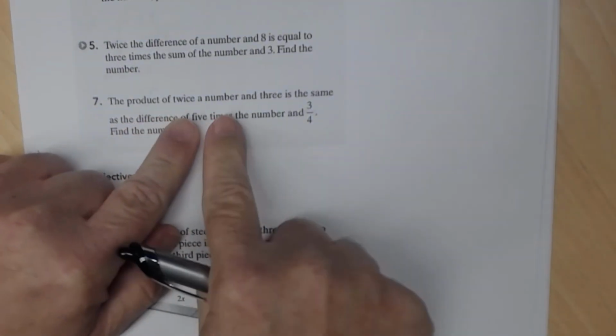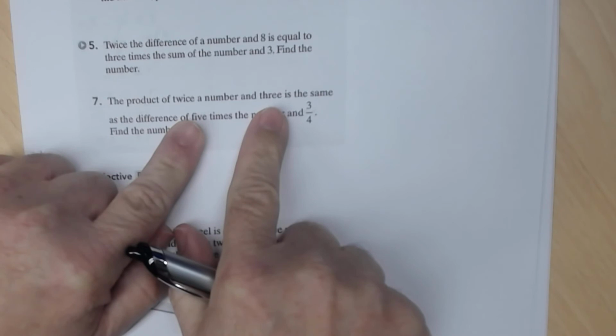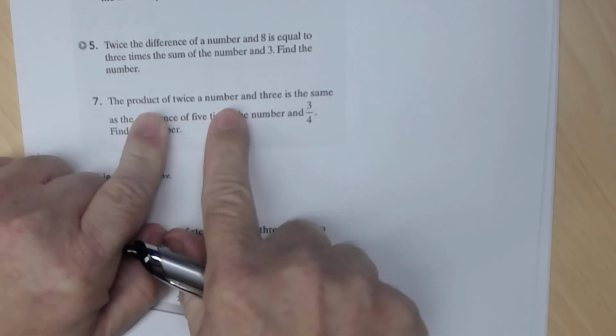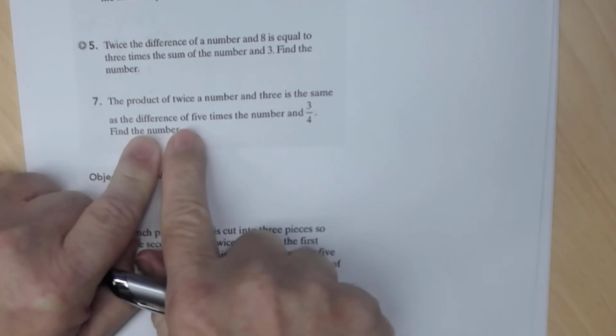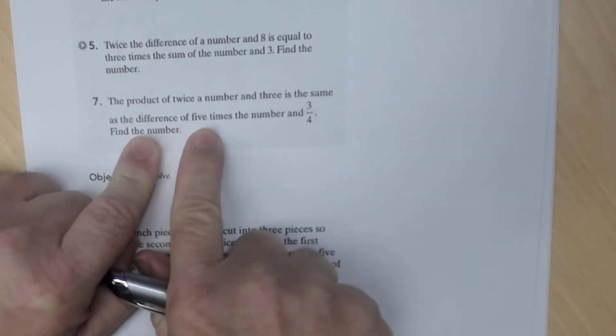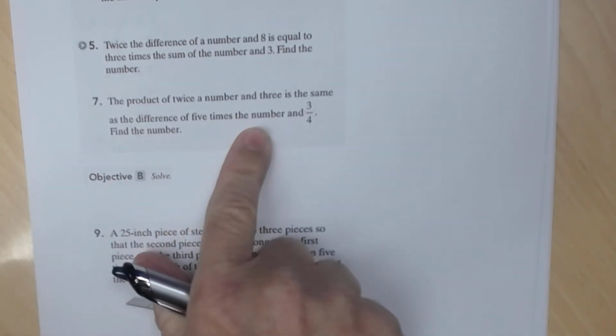Okay, number 7. Number 7 says this: the product of twice a number and 3 is the same as the difference of 5 times the number and negative 3/4.